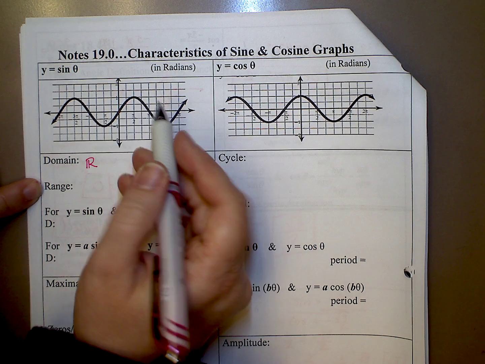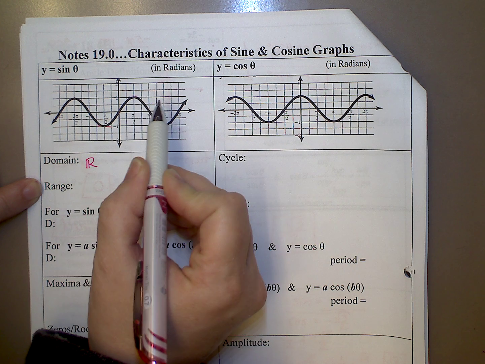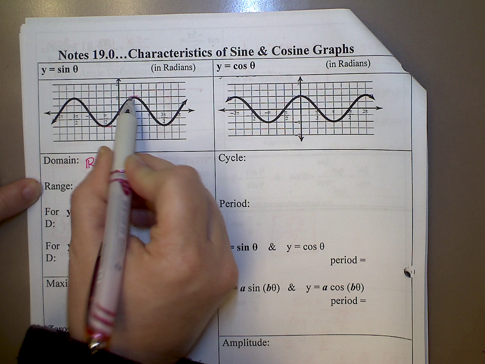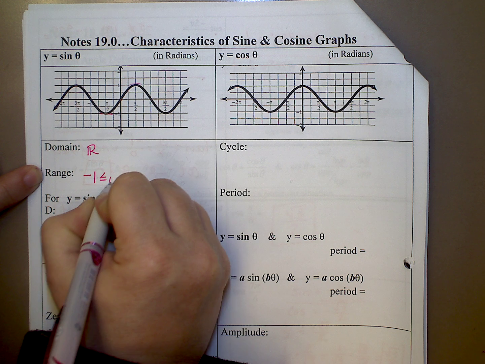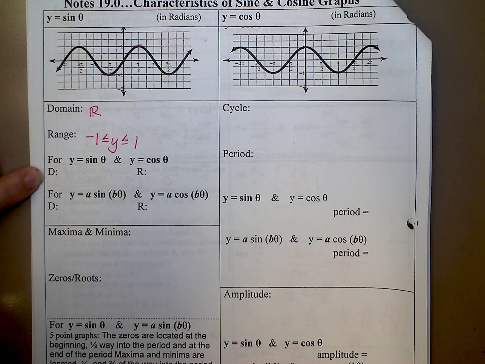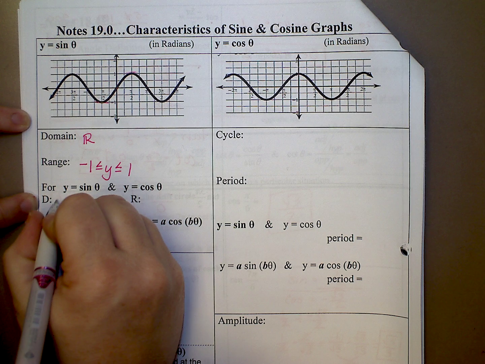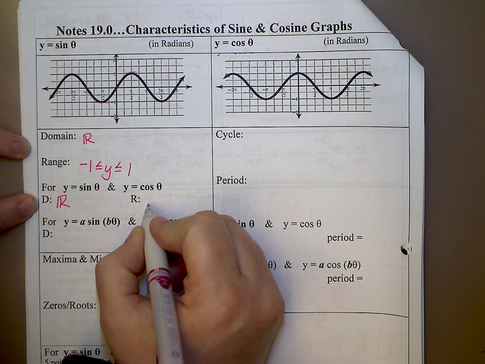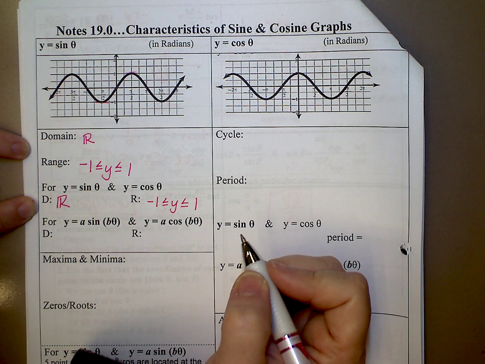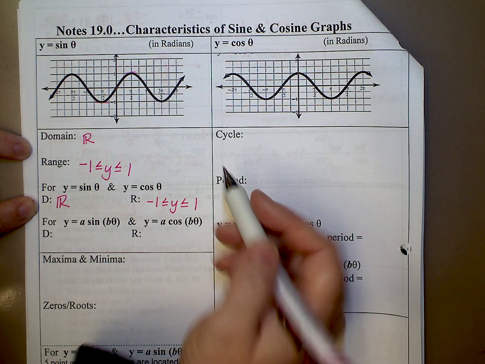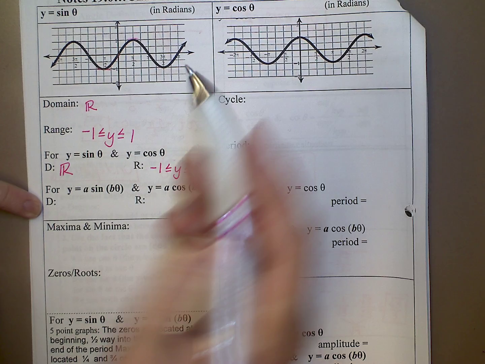My range would be how high or how low it goes. Now this particular one, just like we graphed, goes as high as 1 and as low as -1. So for this one I would say -1 is less than or equal to y, which is less than or equal to 1. Okay? So for both sine and cosine, they can both go on forever and ever in either direction. And the range would be -1 is less than or equal to y is less than or equal to 1. Sometimes the highest and lowest points might change, so your range could change for different graphs.